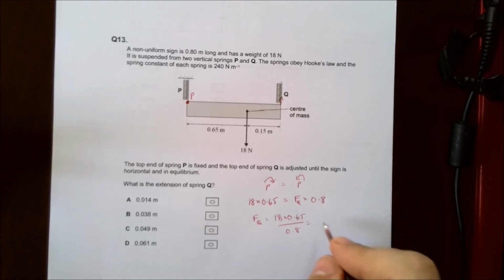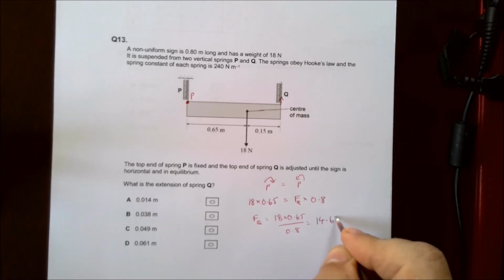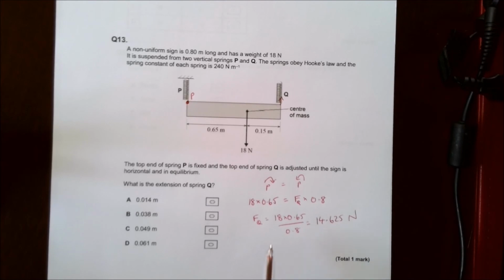This means that the force at Q is 18 times 0.65 divided by 0.8, which comes to 14.625 newtons, just to leave all the decimal places in for now. And then we've got to work out the extension of this spring, so this is F equals KE, so the extension is the force divided by the spring constant, 14.625 divided by 240, and that comes to 0.0609, so 0.061. D is the answer.